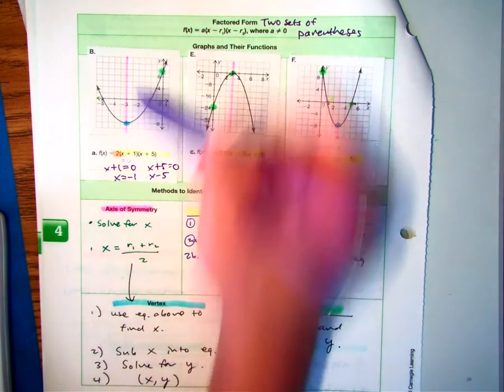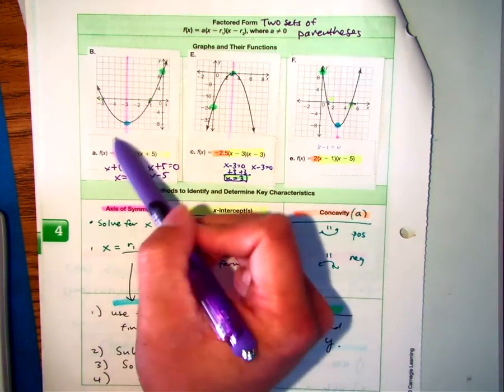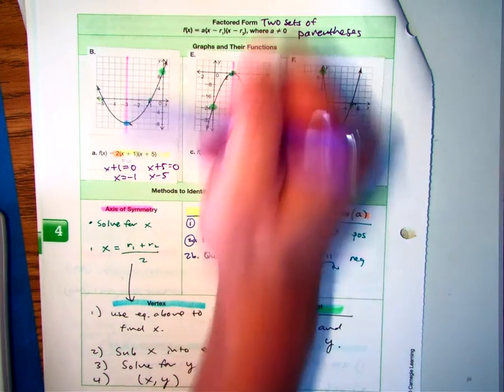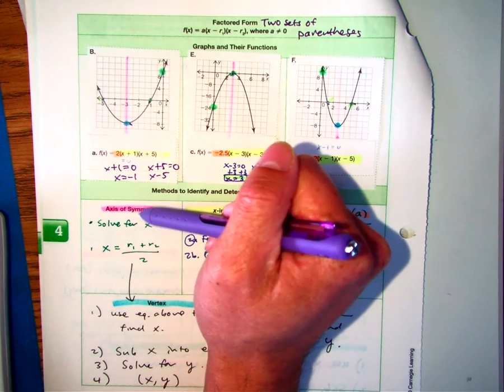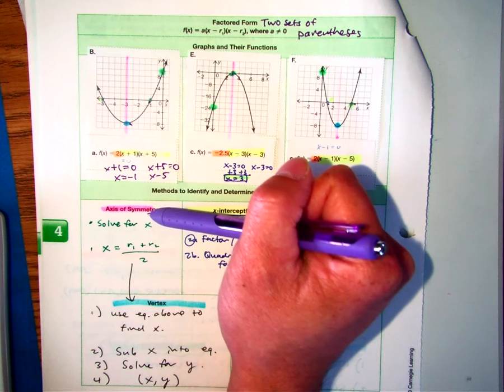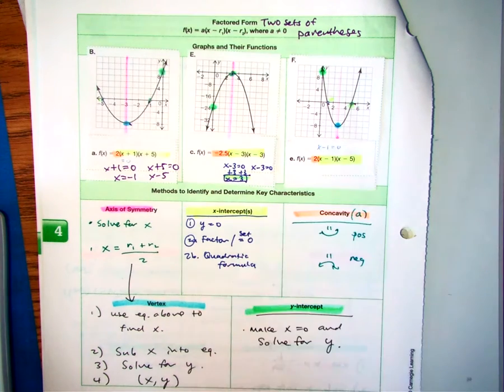Another good thing about the axis of symmetry for all of your parabolas, this point here in blue is called the vertex, and your vertex is on your axis of symmetry. Back in geometry, that would be called a collinear point.